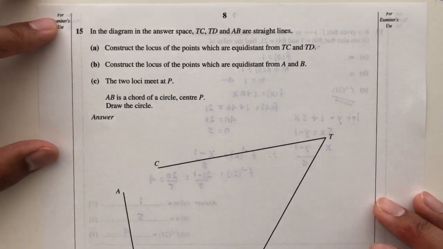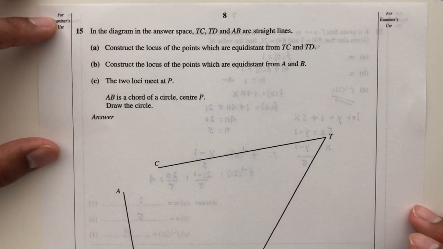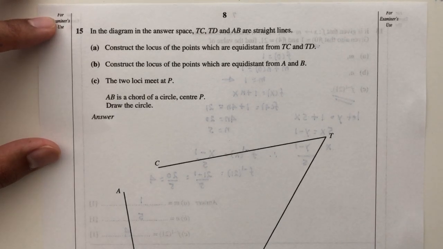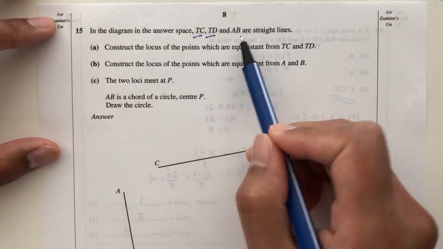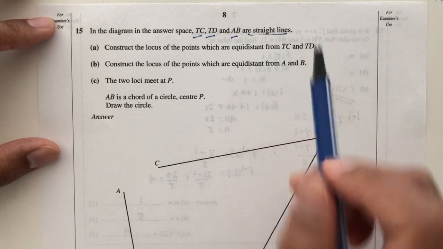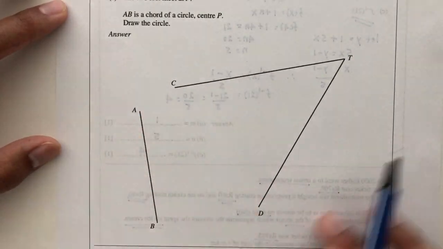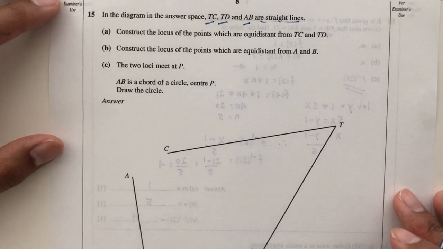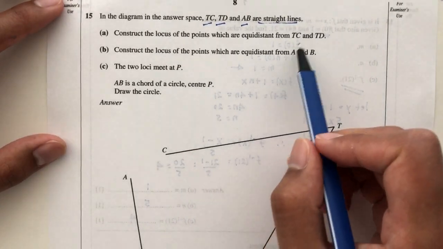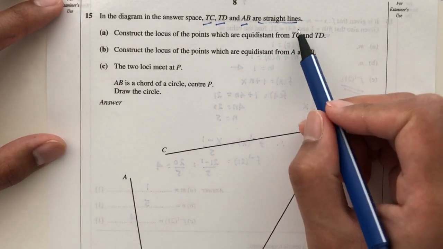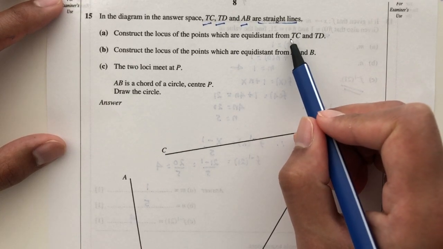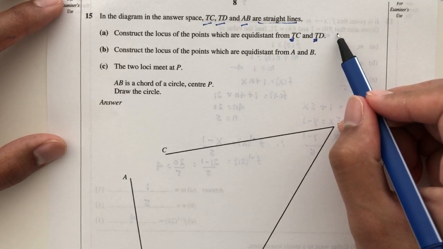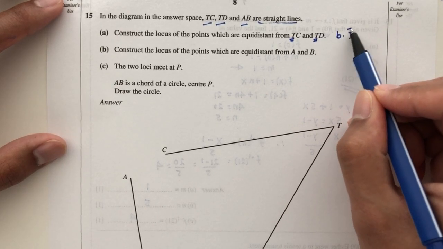Now question number 15, this one is a locus question. Let's see what we can do in this one. In the diagram, in the answer space, we have TC, TD, and AB as straight lines. As you can see here, it is given to us. So part 1, we have to construct the locus of points which are equidistant from TC and TD. So TC and TD, as you can see, meet at T. So we have to find the bisector of angle T.